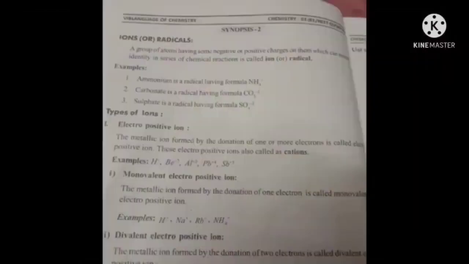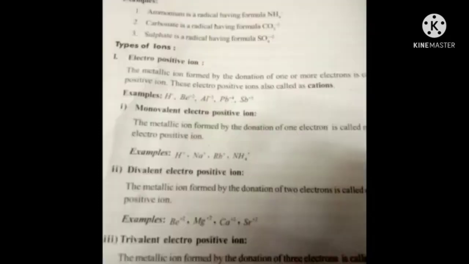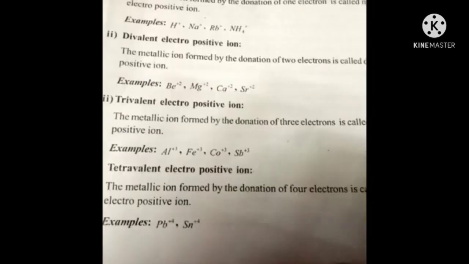See, again ions are subdivided. Here I am showing you the page in the textbook, synopsis 2 page. See, types of ions we are studying. Take the example of a positive ion, that is, a positively charged ion, a cation. In a cation, if an atom loses 2 electrons, it is divalent.